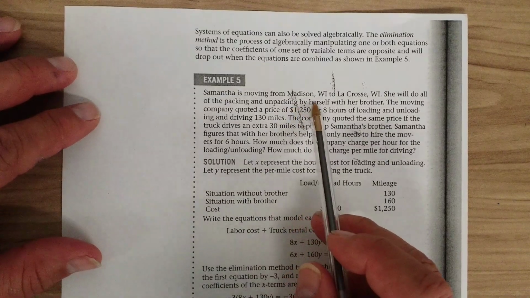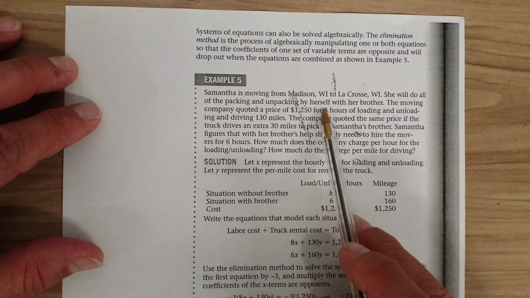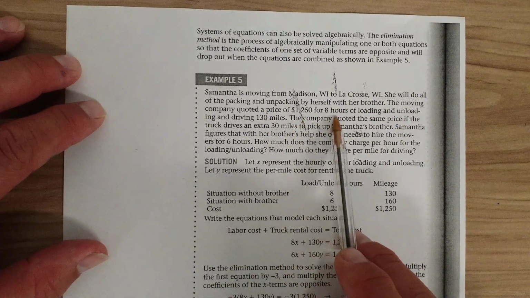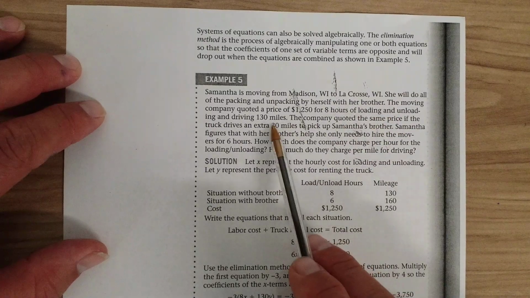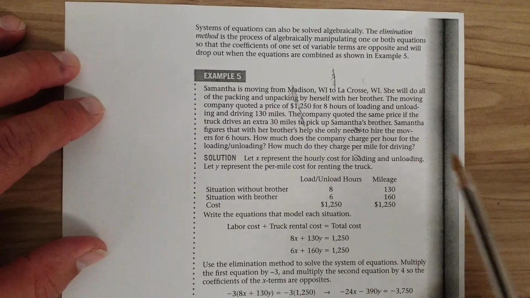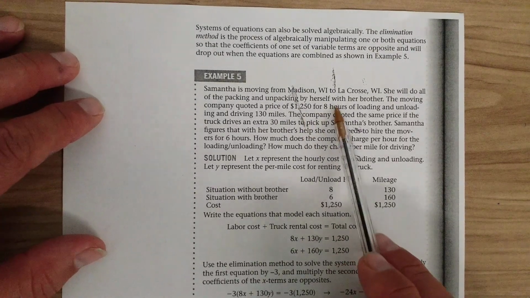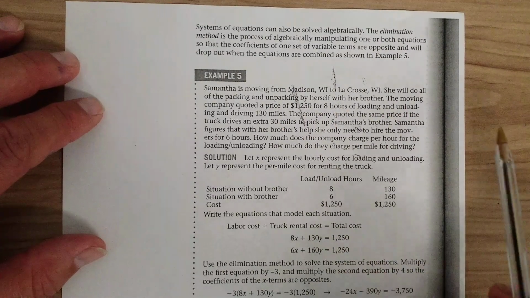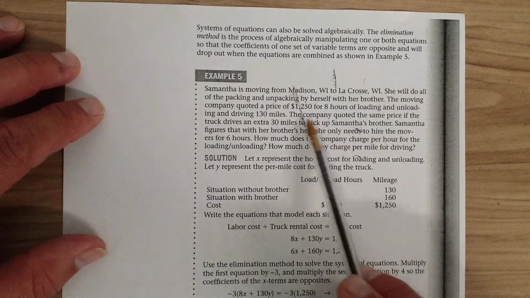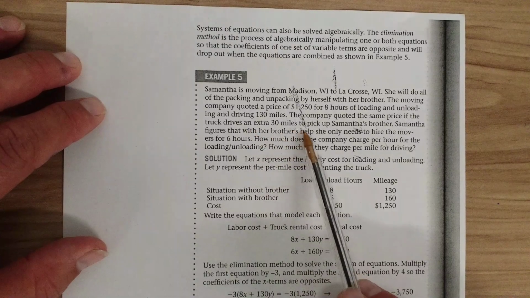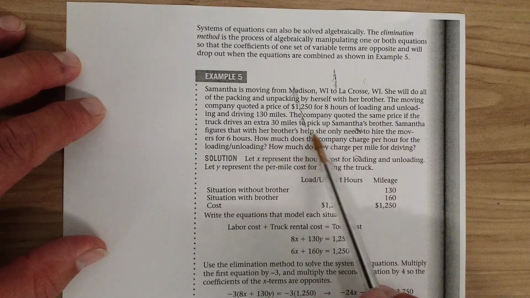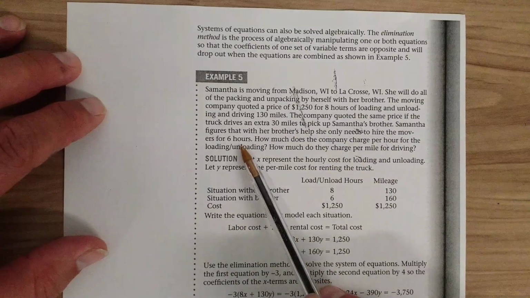Samantha's moving from Madison, Wisconsin. She'll do all the packing and unpacking by herself with her brother. The moving company quoted a price of $1,250 for 8 hours of loading and unloading and driving 130 miles. Okay, so it was $1,250 for 8 hours of loading and unloading and driving 130 miles. The company quoted the same price if the truck drives an extra 30 miles to pick up Samantha's brother. Samantha figures that with her brother's help, she only needs to hire the movers for 6 hours.